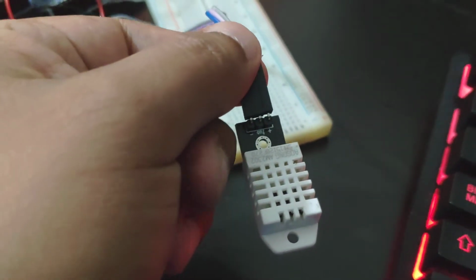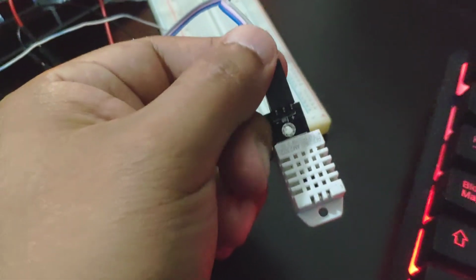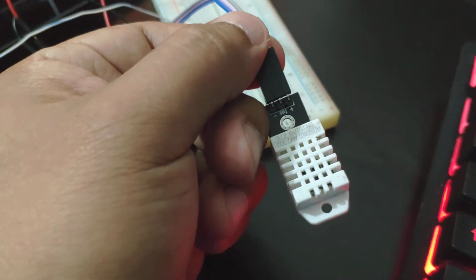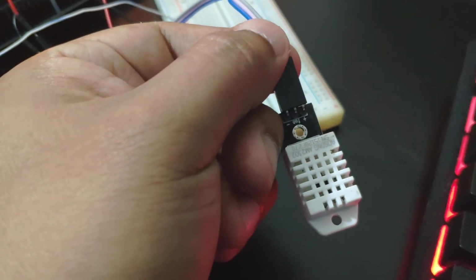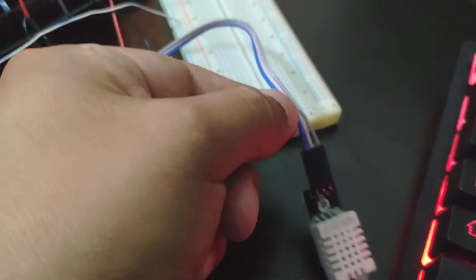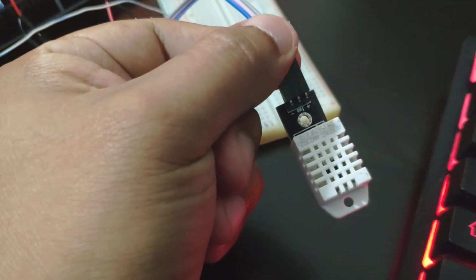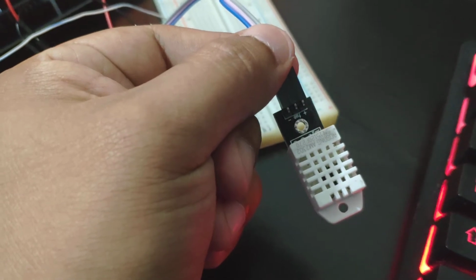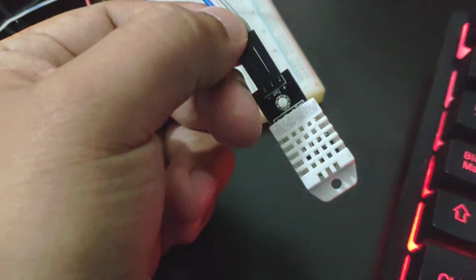this sensor for temperature and humidity. This is a DHT22, and it gives accurate temperature and humidity metrics. It has an error margin of 0.5 Celsius, and also it's not that cheap. It costs around $10 or $15 depending on where you buy it. But it's a really good sensor.